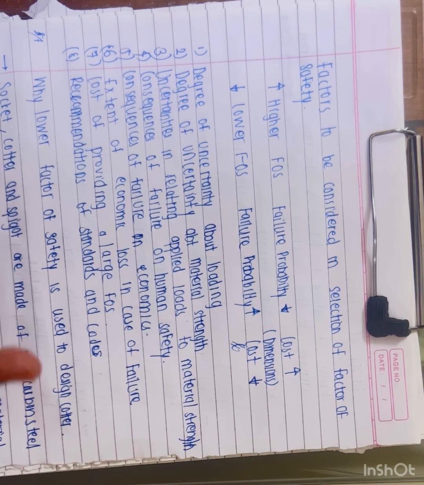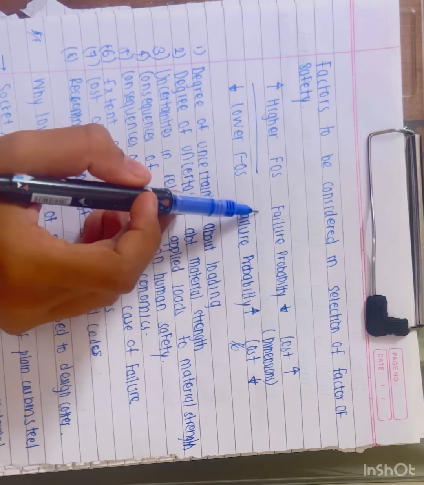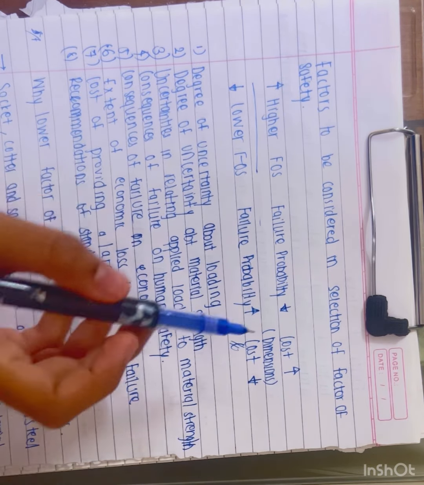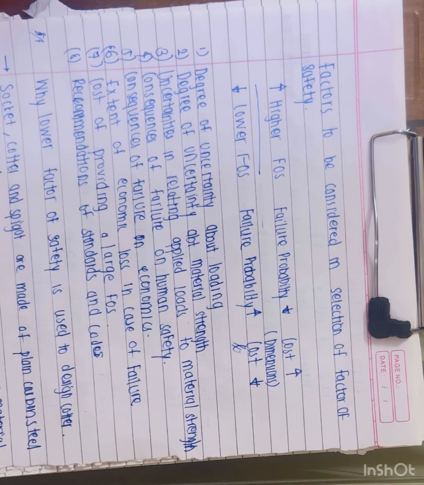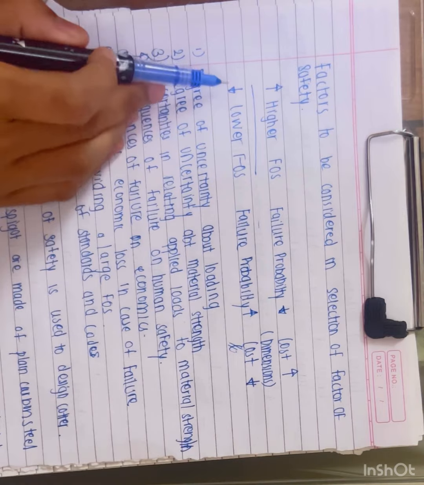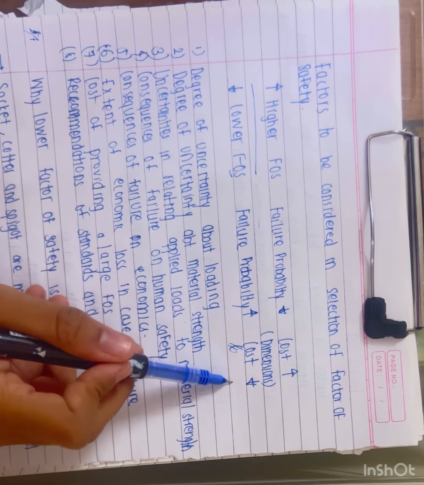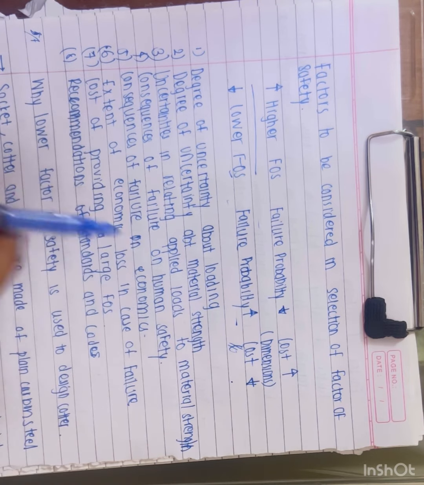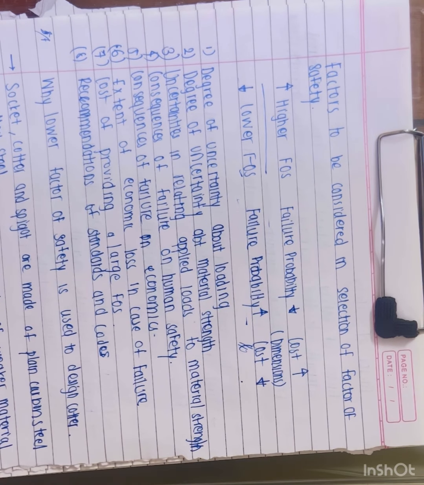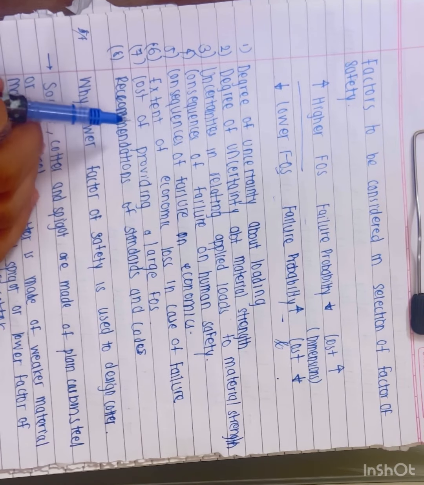Next, we are going to see the factors to be considered while selecting factor of safety. So there are 2 things. If there's a higher factor of safety, the probability of failure would be less, but the cost of the material would be higher because of the dimensions. And if you choose a lower factor of safety, the failure probability would be high, but the cost would be low. But if there's failure, then it's of no point, because everything will just fail. So we have to consider some factors while selecting factor of safety. So these are the 8 factors.